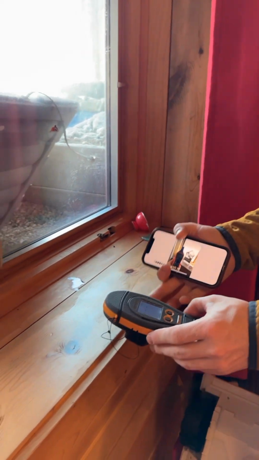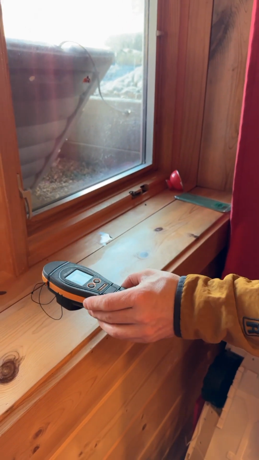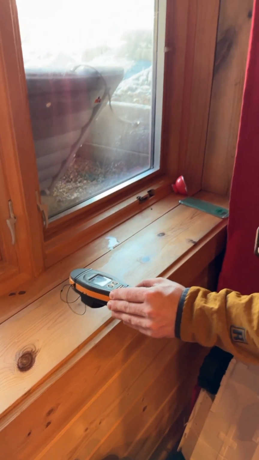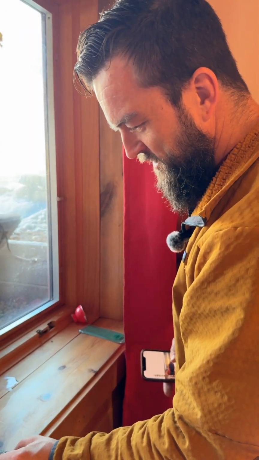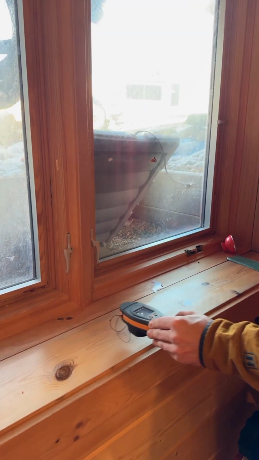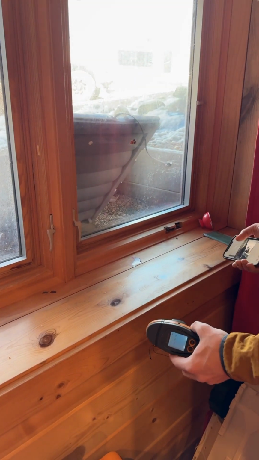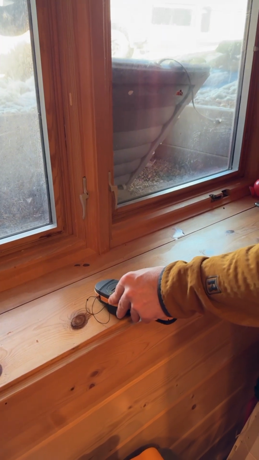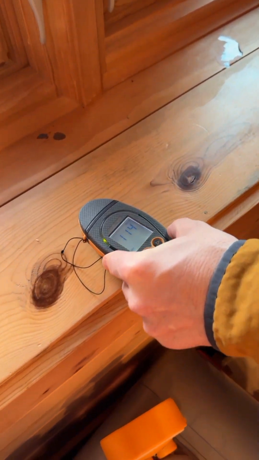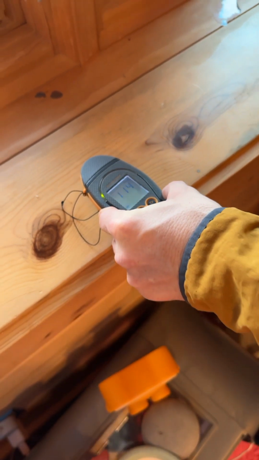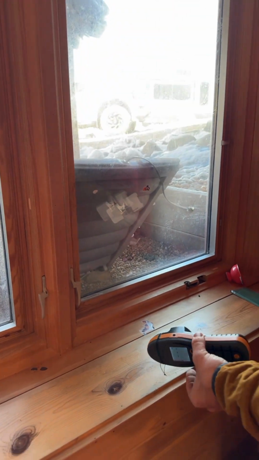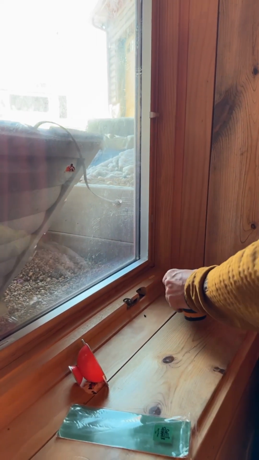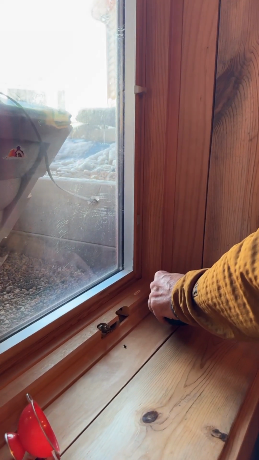So this is a Survey Master moisture meter. It's actually capable of calibrating to the material. So if I'm measuring wood or another material, it'll adjust its scale. But I always like to get a baseline reading of something that I don't think is wet. So for instance, out here on the window frame, I don't think it's very wet. So a baseline of 110, 114. Now let's go to an area that we might suspect could possibly be wet, and see if we get any different moisture measurements. So 133.